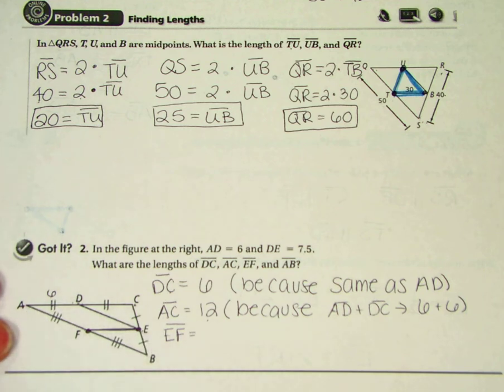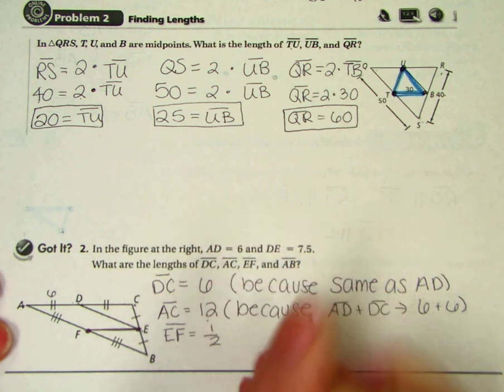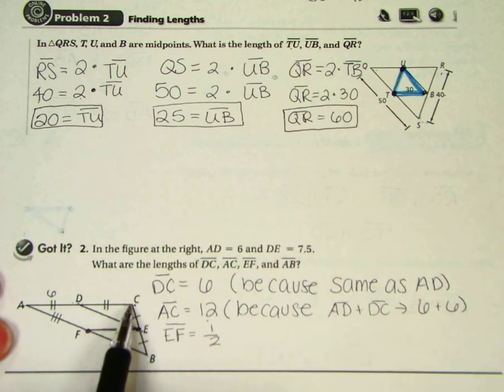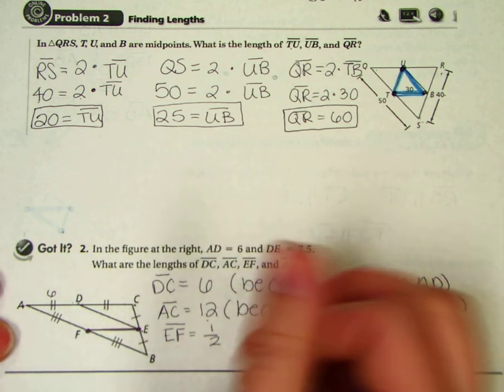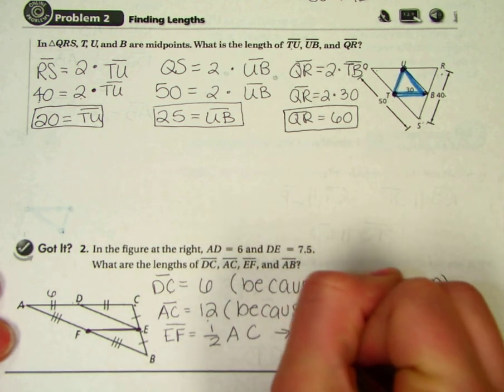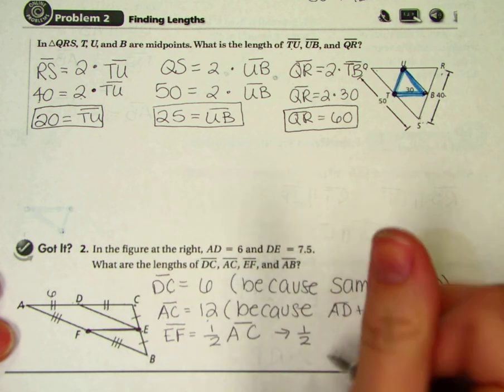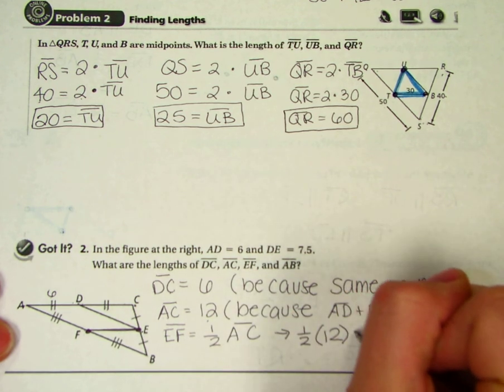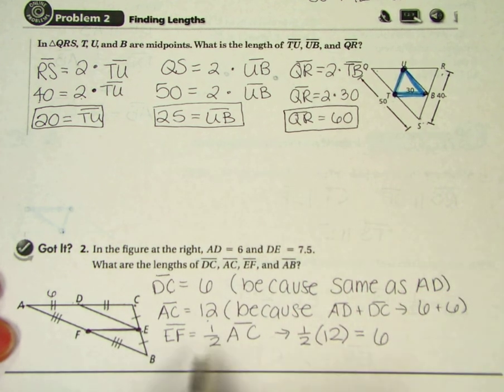So we can use that theorem with the mid-segment theorem and try this out. So EF would equal 1/2, EF is here, it's going to equal 1/2 of AC. So that is 1/2, we know that AC is 12, so times 12, which equals 6. So EF equals 6.